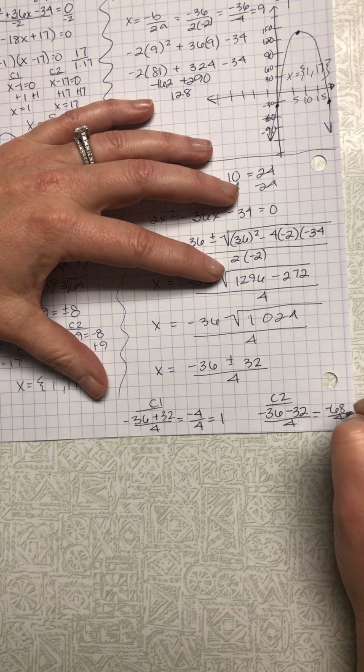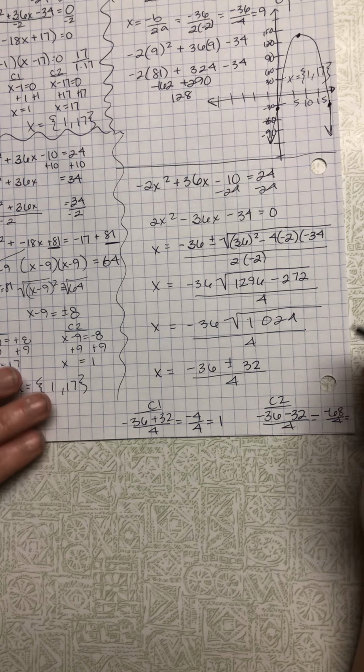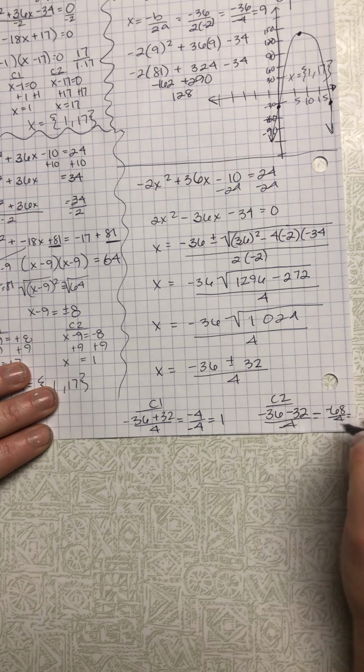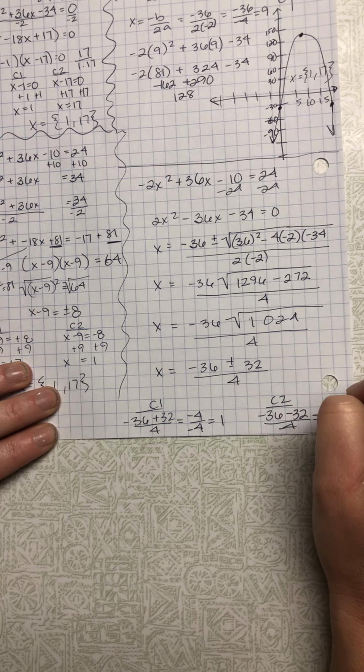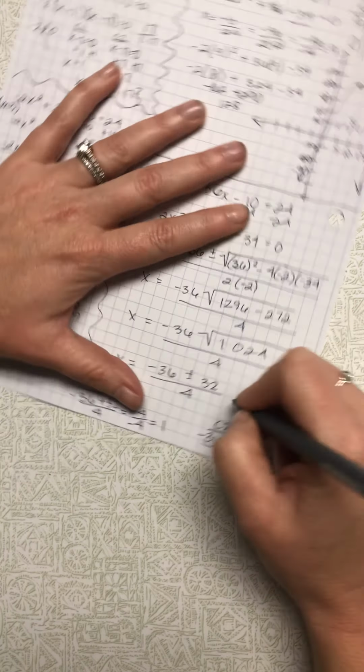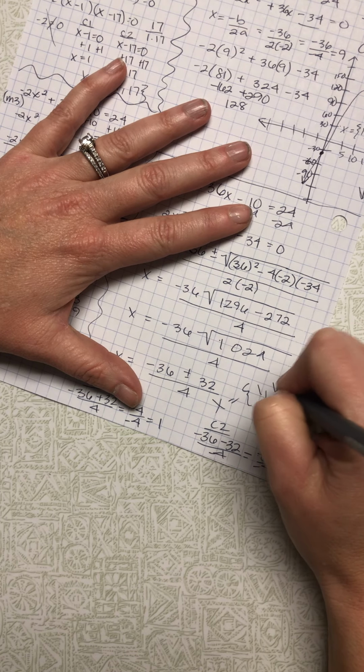Which is, oh, sorry, these were negative. 17. I don't have room. 17. So we end up with x is equal to 1 and 17.